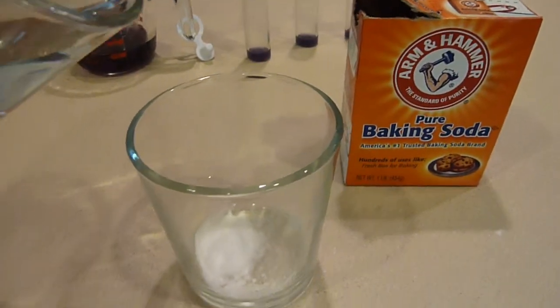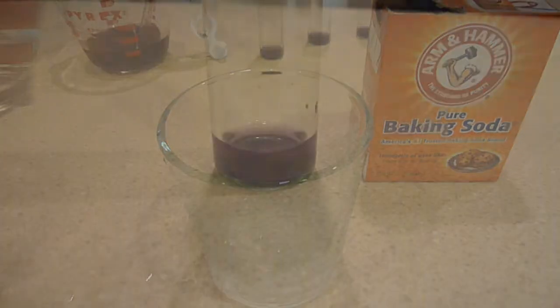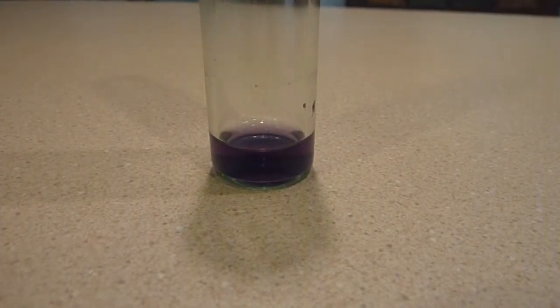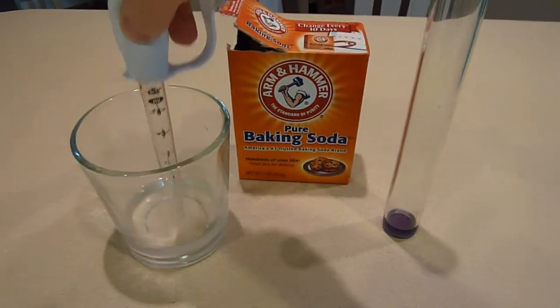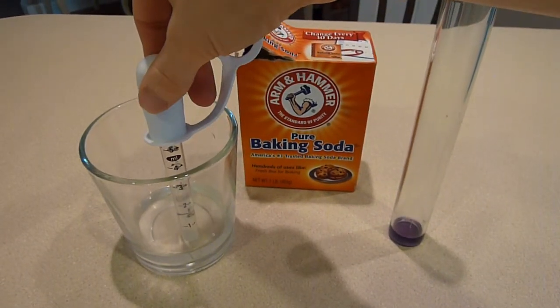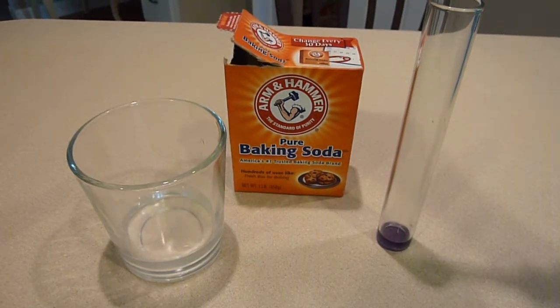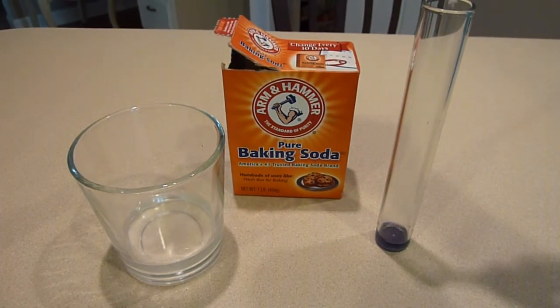Enough water to dissolve that 1/2 teaspoon of baking soda was added to make a clear solution. It would be added to the purple cabbage juice.